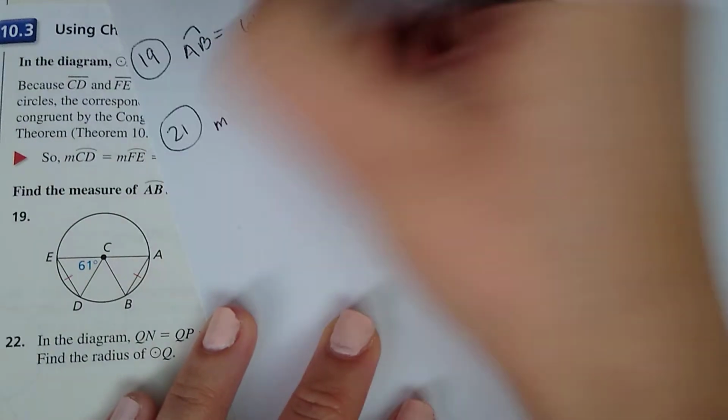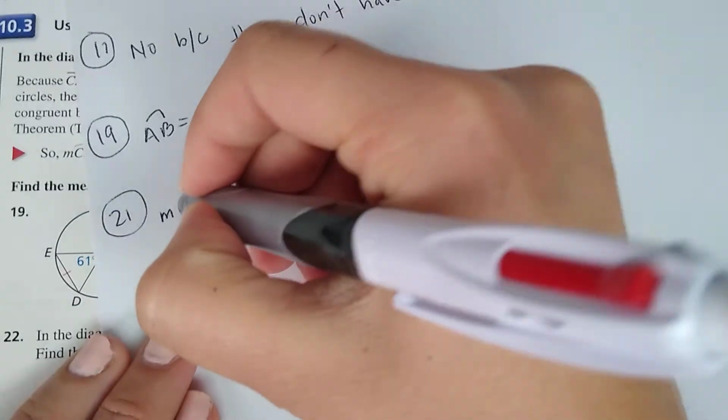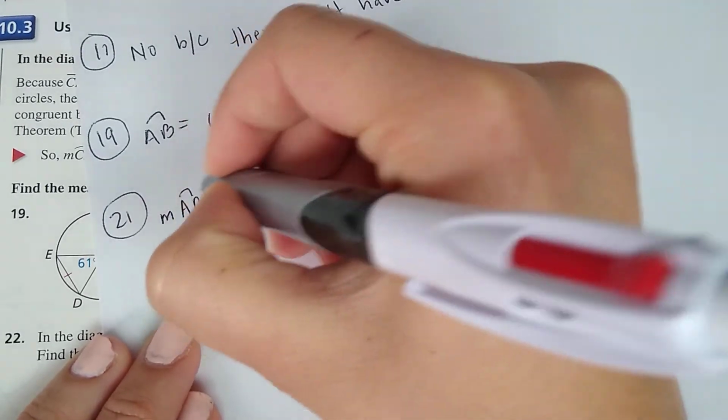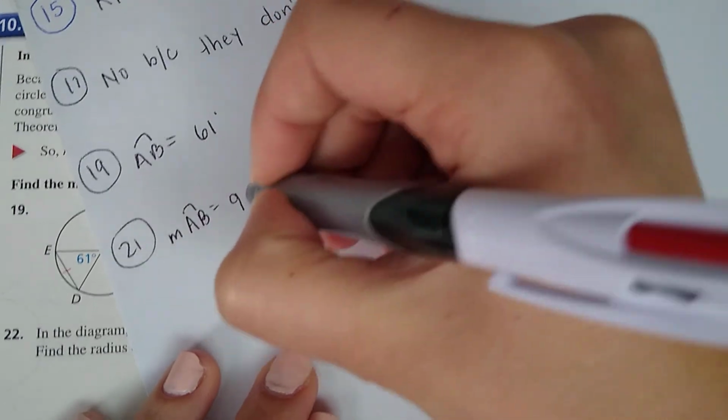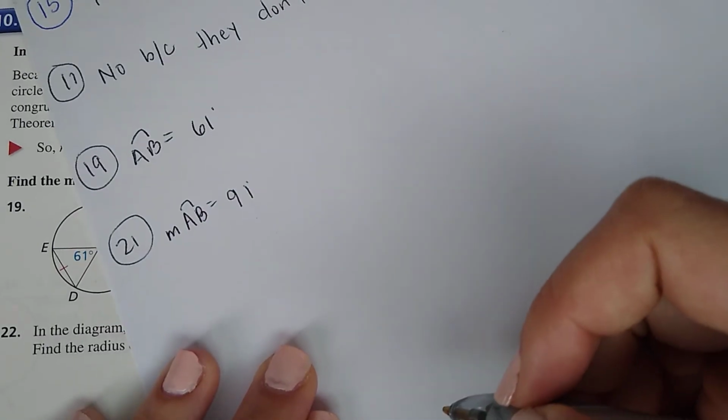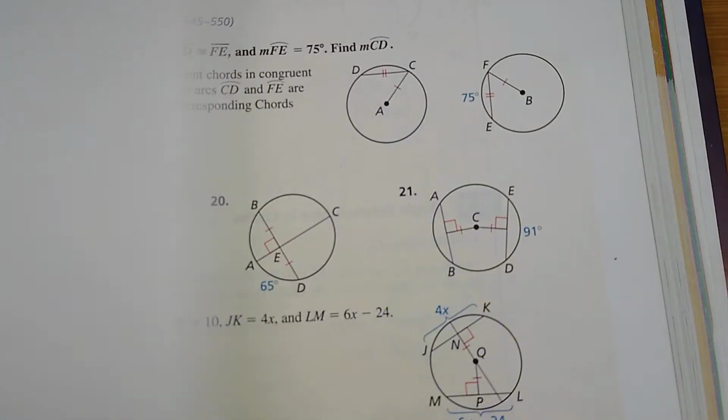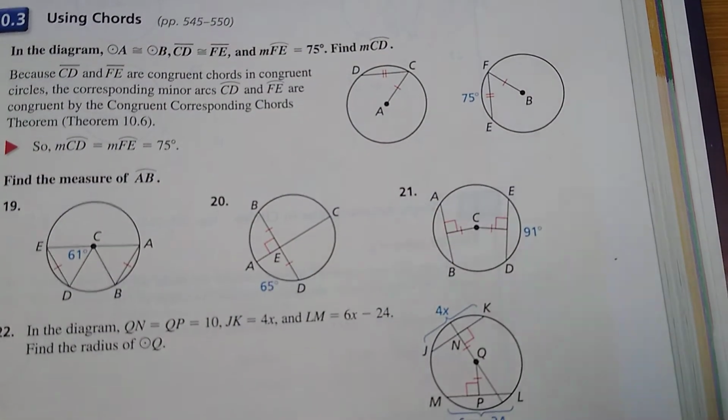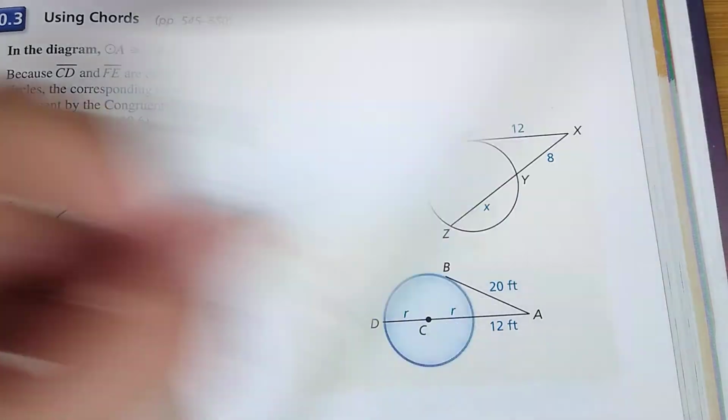Actually I should write the measurement, the M of AB equals 91, and I should have done that over here as well. Okay, and so that's it for 10.3.